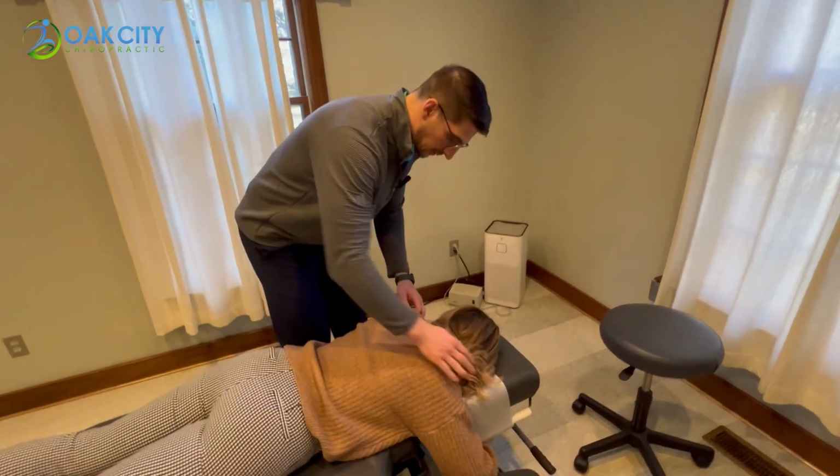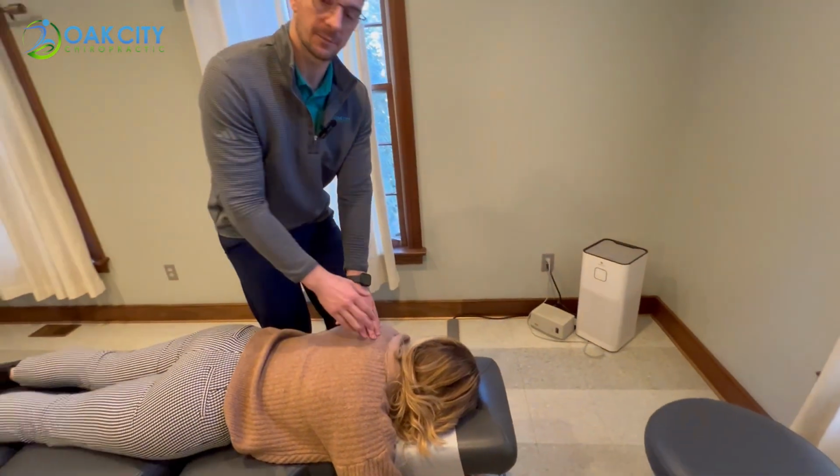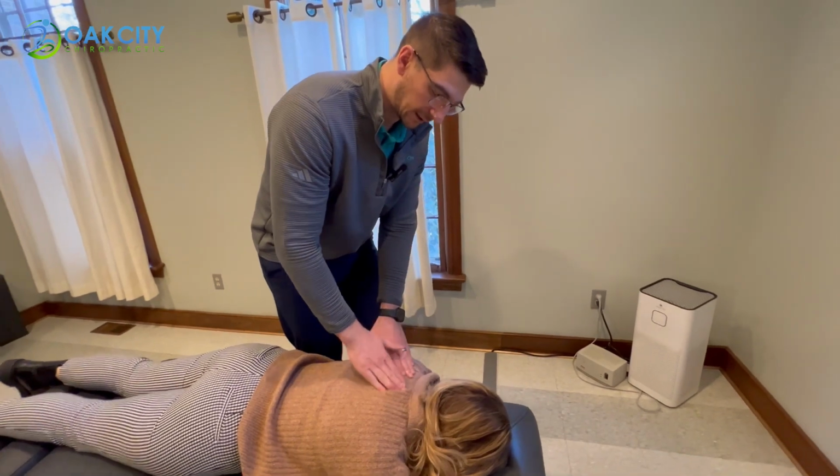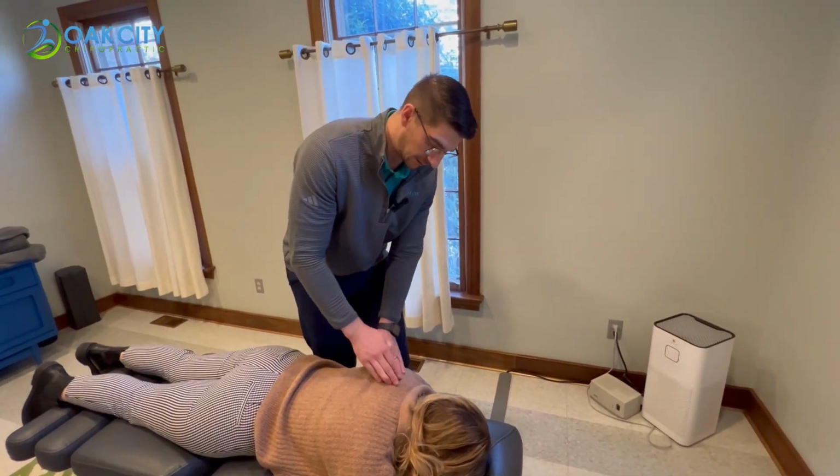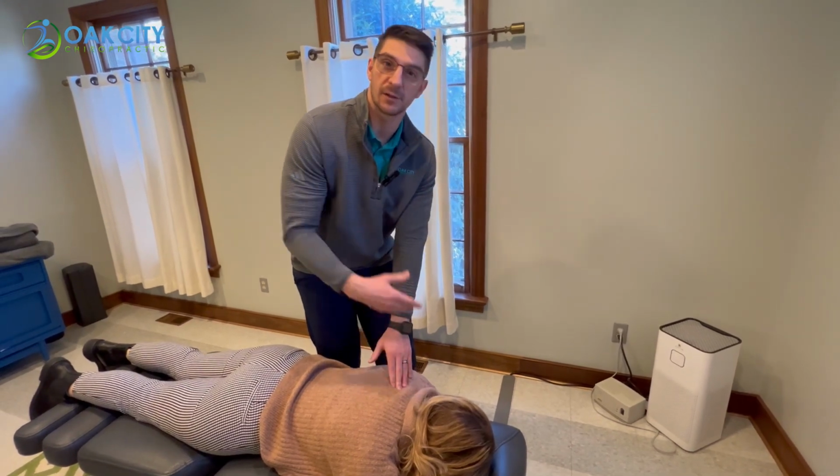One of the first adjustments I do with this is the rib head. The rib head is very important because that's where that rhomboid kind of comes across. If the levator and the trap are pulling that shoulder blade up, you're going to get restrictions in there. So if you don't clear this, the pain won't go away.